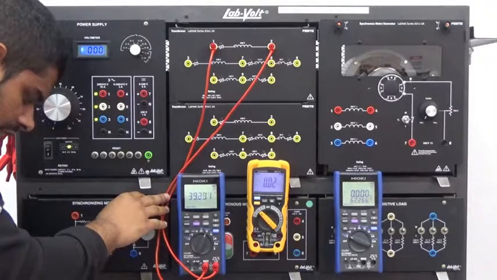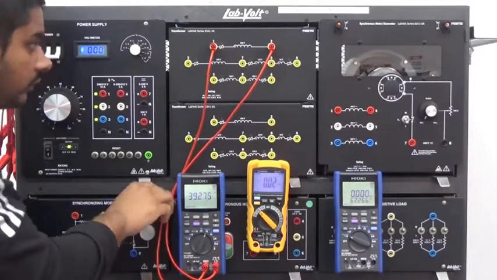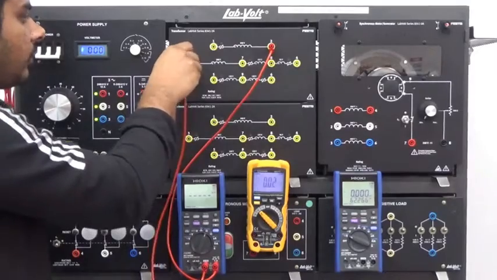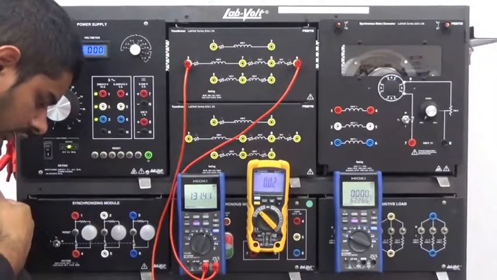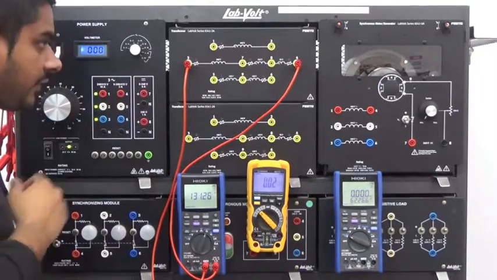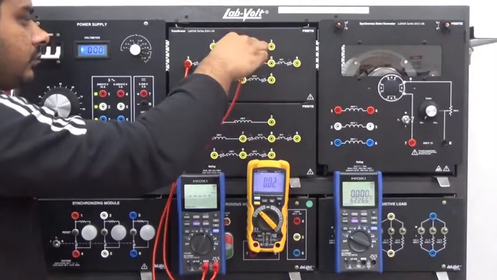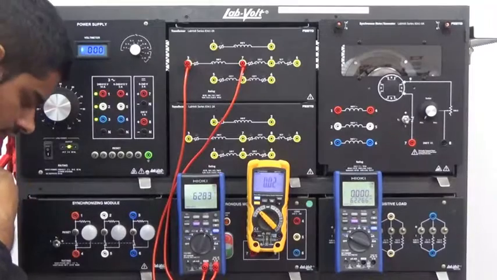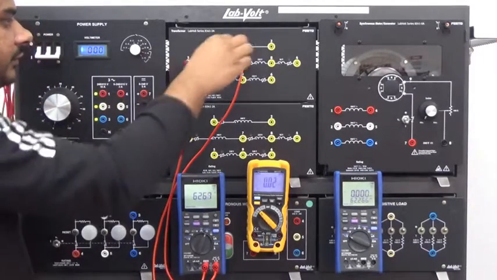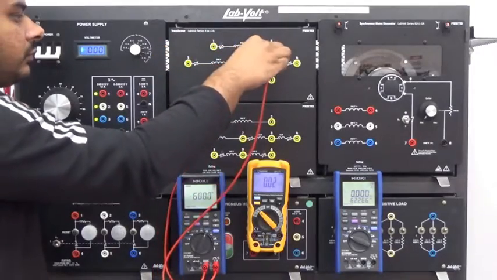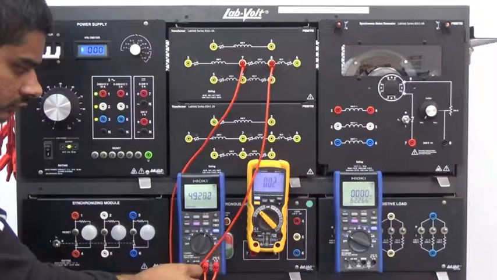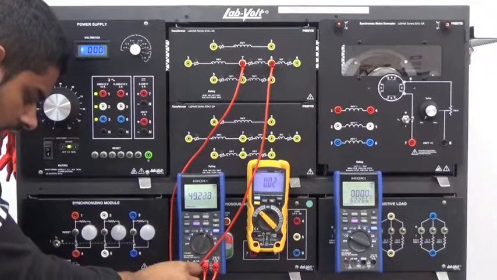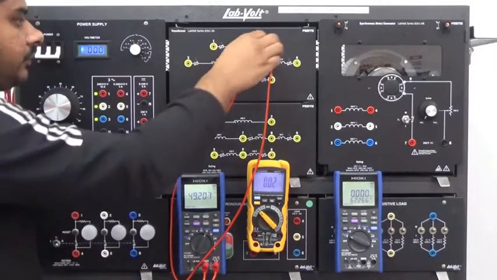Next one is terminal 3 to 4. Then terminal 3 to 7. Then terminal 7 to 8. Then terminal 8 to 4.